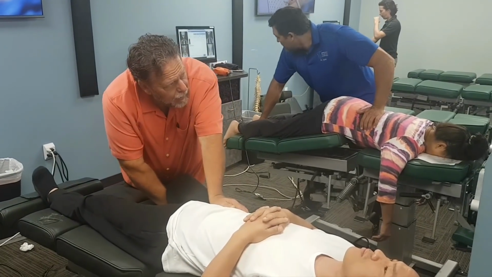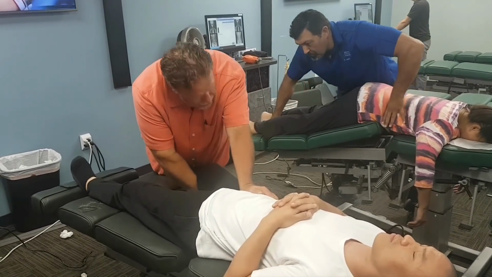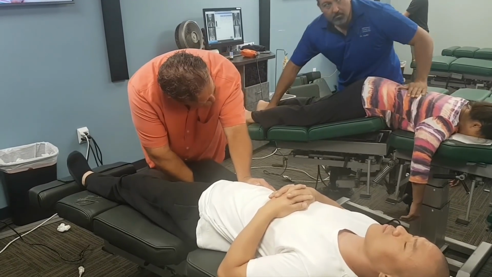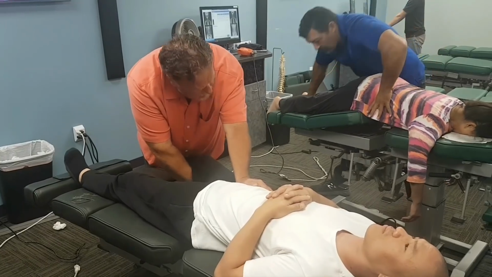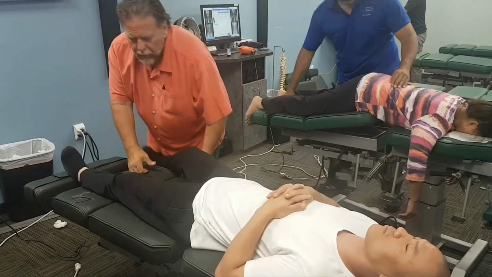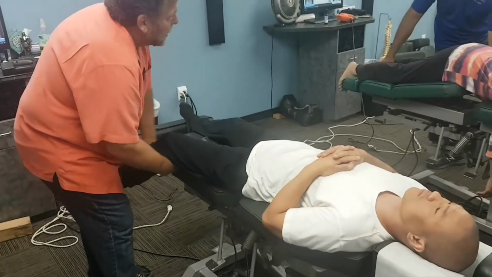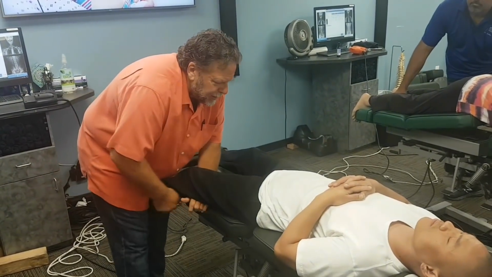Support the knee, and then gentle traction until you feel the gapping. That axial traction is going to cause a nice inflammatory response.